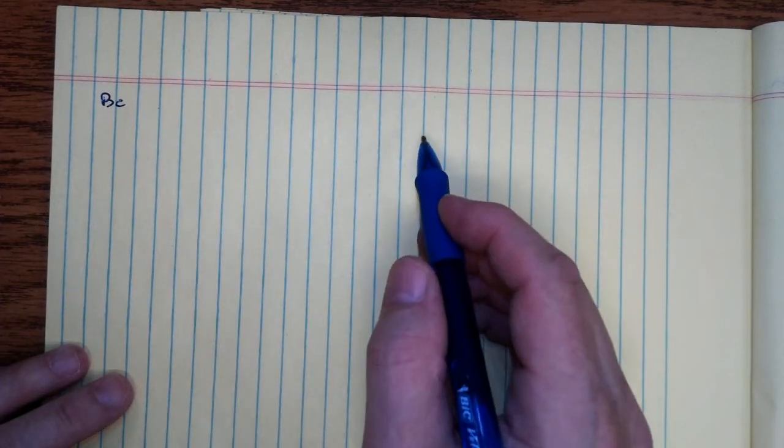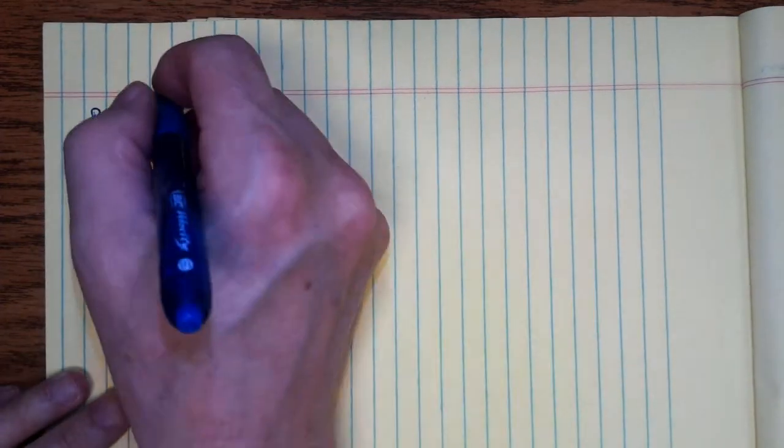Now, for you guys at home, I would recommend you putting the headings up here. I just really didn't have time for this exercise. And the atomic number is 4.